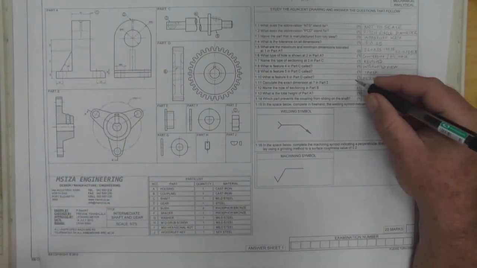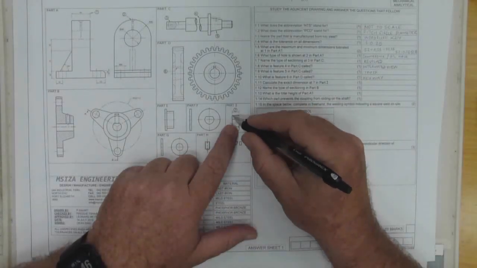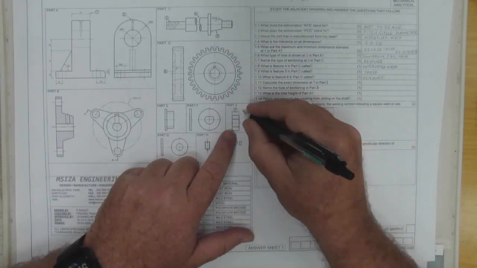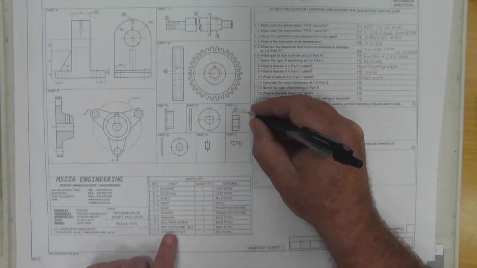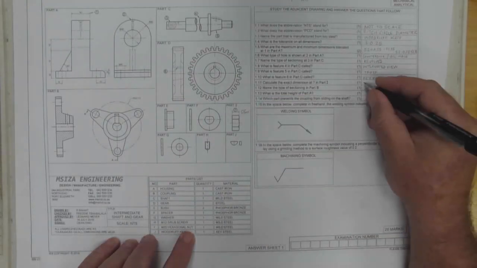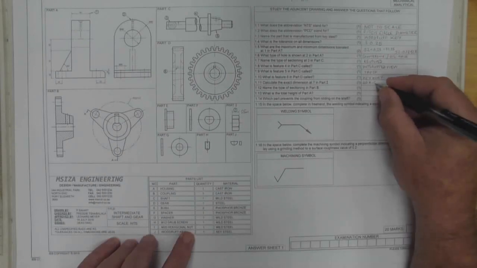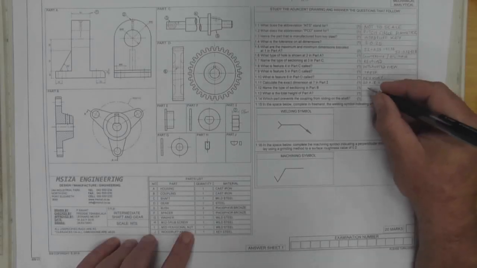Calculate the dimension of 7 in part I. Here they're checking whether you know your calculations and formula. This is a nut. The height for a nut is 0.8 times the M value. So if we come down to the information here, it's saying it's an M20 nut. So our value here is 20 times 0.8 gives us 16, and the type of sectioning at B.